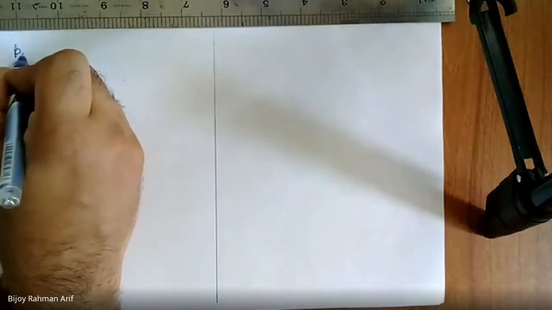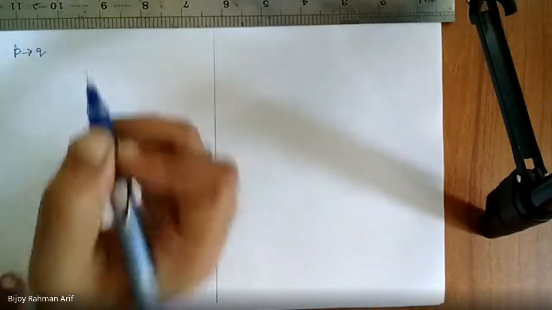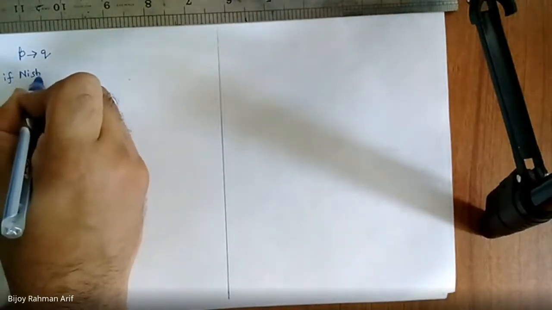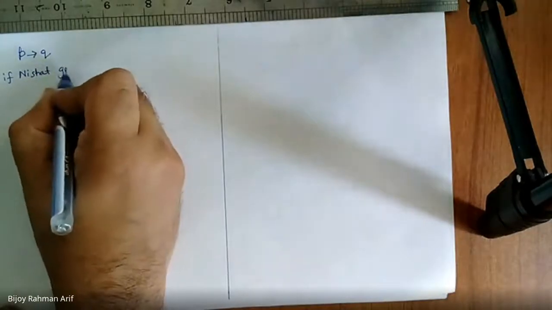Can anyone tell me what P implies Q means in plain English? If P is Nishat gets less than 60 in discrete mathematics and Q is Nishat will study more than 4 hours daily, then what is this? If Nishat gets less than 60 in DM mid, then Nishat will study more than 4 hours daily. Fantastic, fantastic.